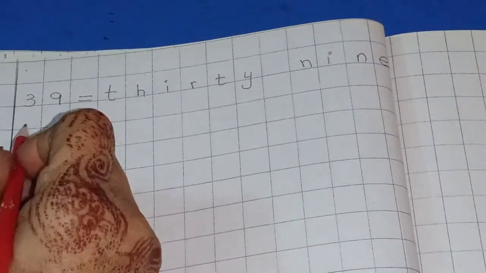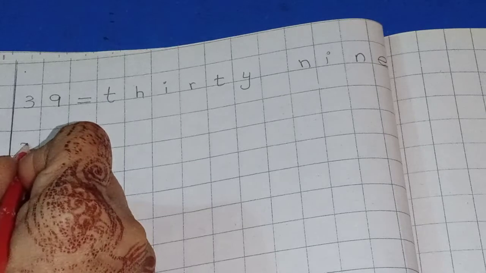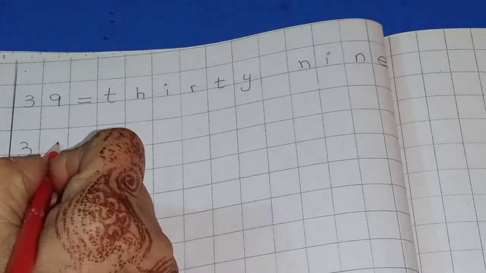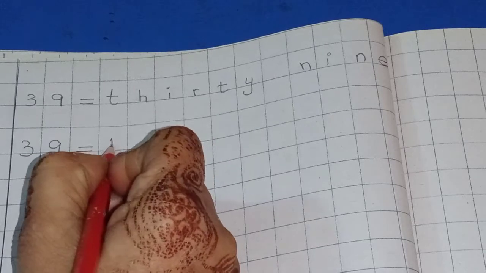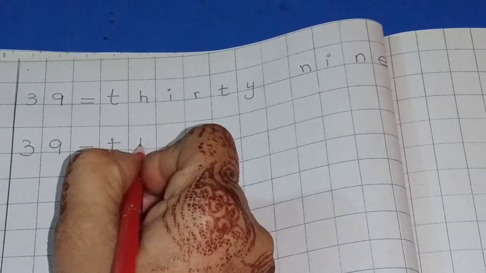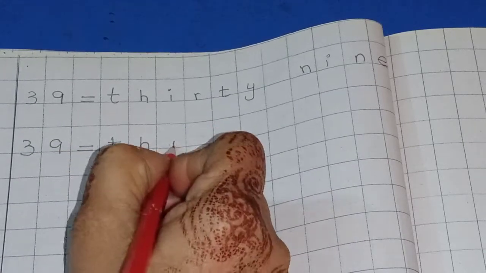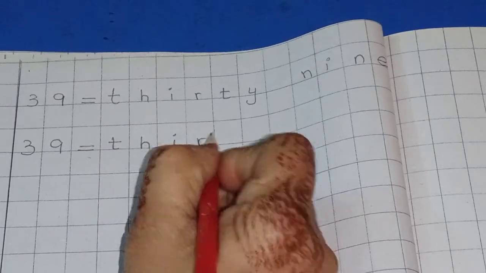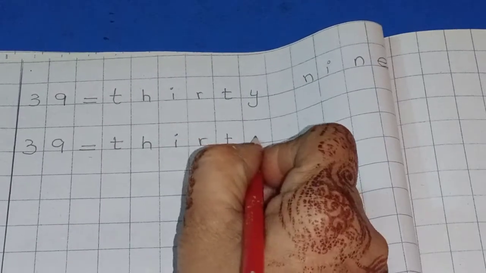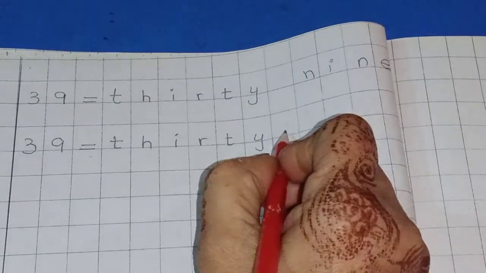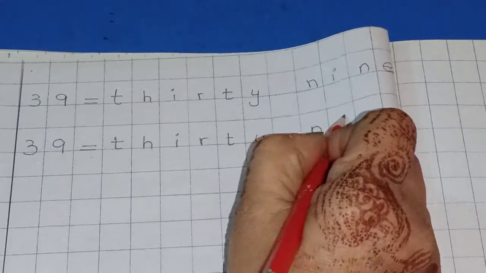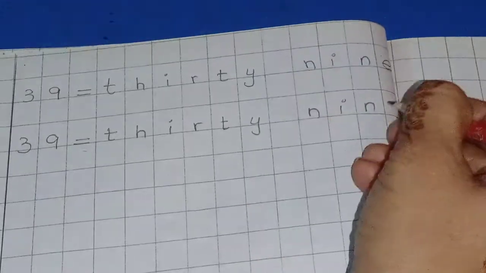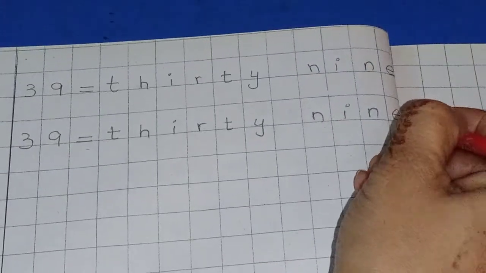Then you will leave one line and here you will write 39, the sign of equals to, and here you will write the spelling of 39: THIRTY 30. Then you will leave one column and here you will write the spelling of 9: NINE 9, 39.